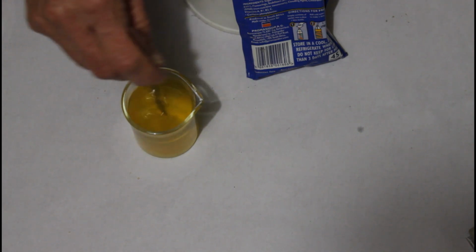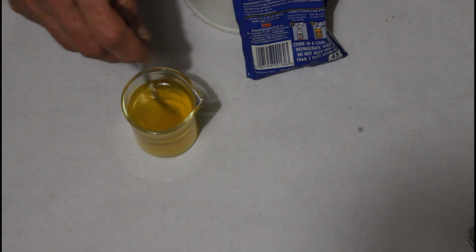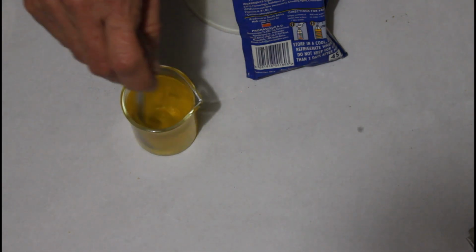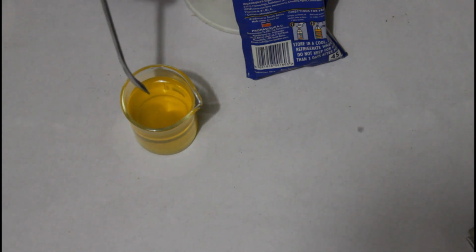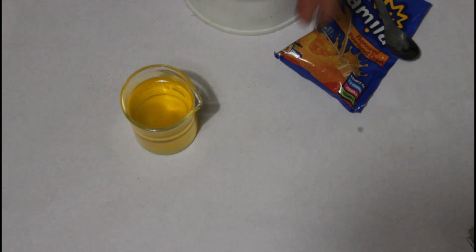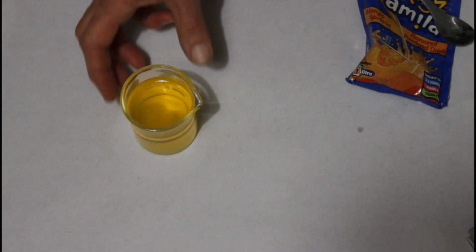Oh, things are happening here. The water has become orange. There's some grains, they sank to the bottom, but I'm stirring them. Now we've got a lovely homogeneous mixture. What has happened to the cool drink crystals? Well, we can't see them anymore, can we? They have dissolved. They have disappeared.